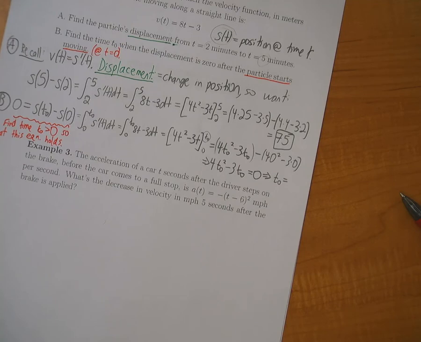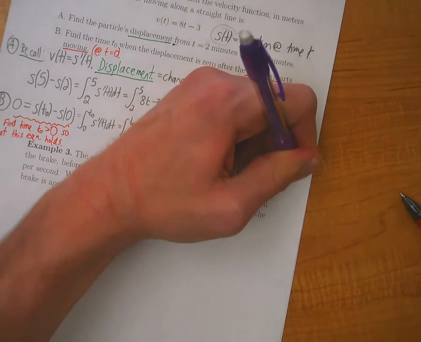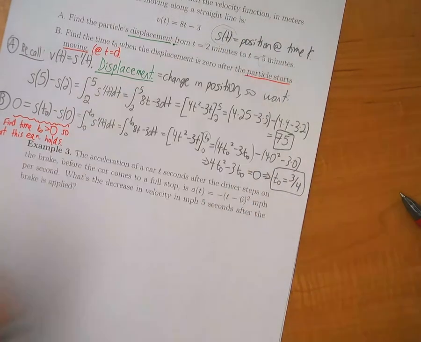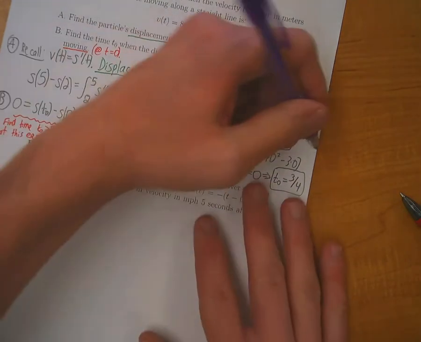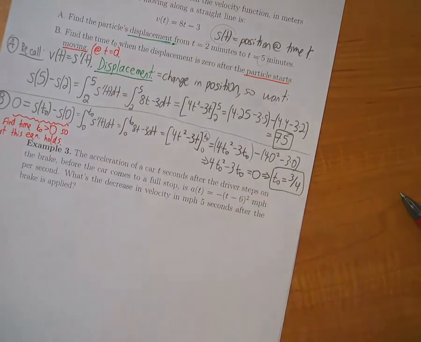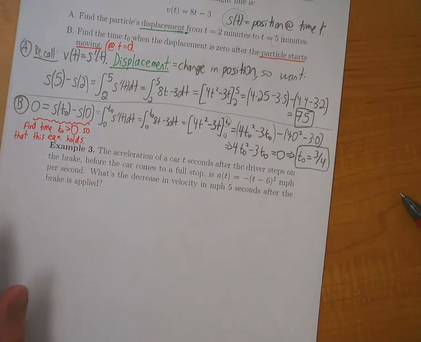Go ahead. 3/4. Yeah, just 3/4, right? Okay. So that will be your final answer for part B. So any questions on part B or just example 2?